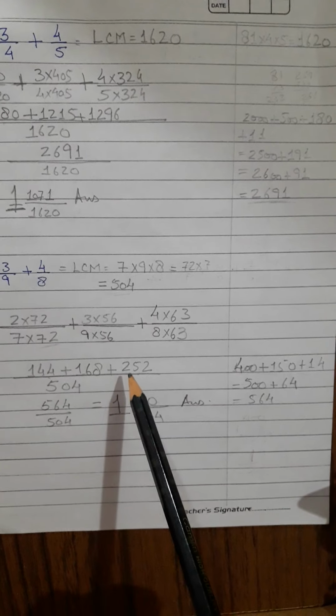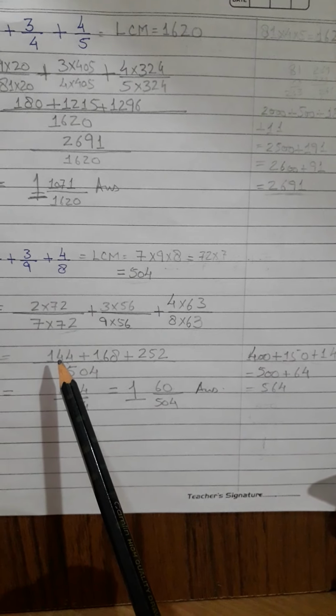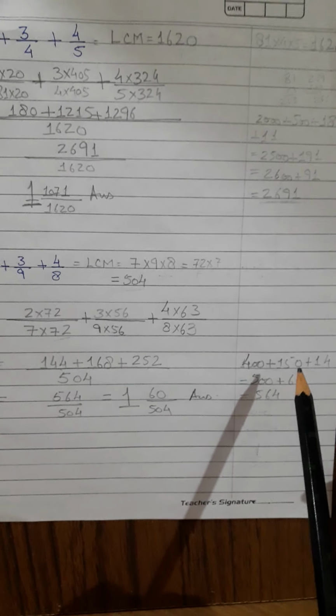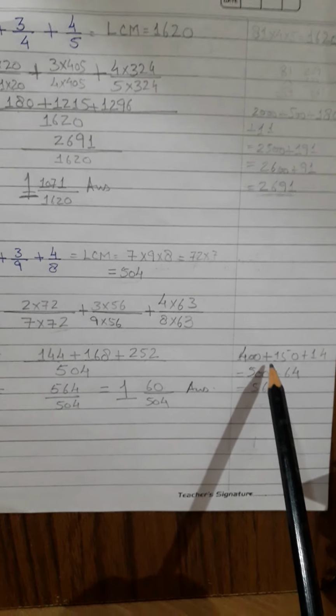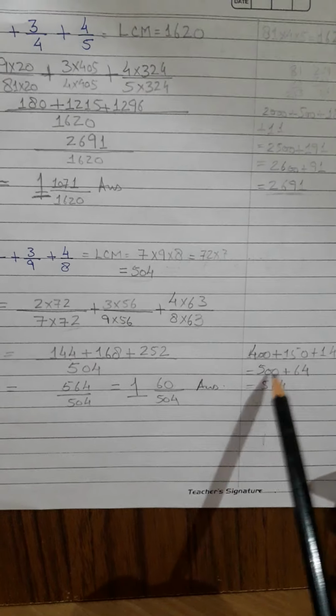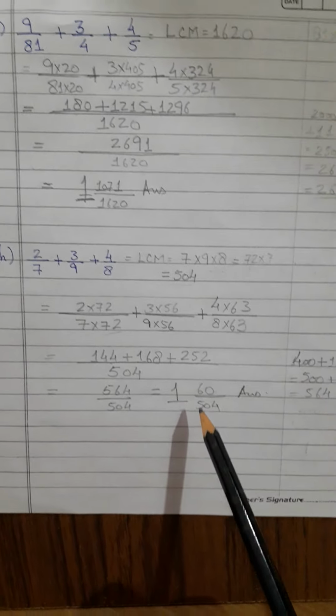See, 200, 300, 400 plus 150. How? 10 plus 550, right? Plus 14. So 150 plus 14. So 400 plus 100 now 500 and 50 is there and 14 is there. So 500 plus 64 is 564. Multiply and this is what you will get as the answer.